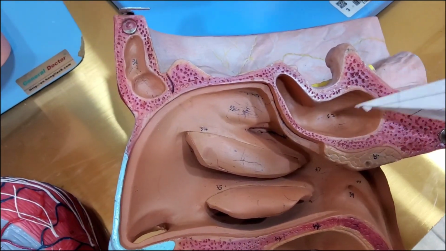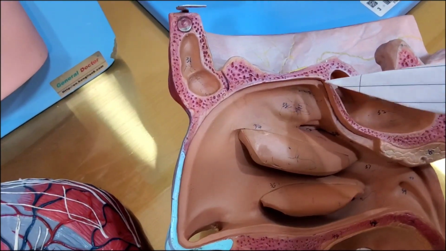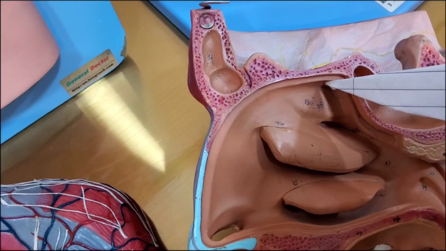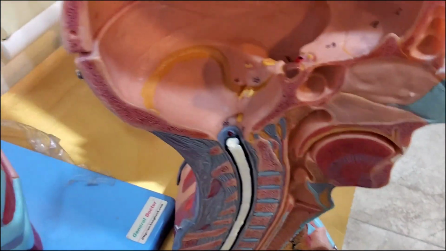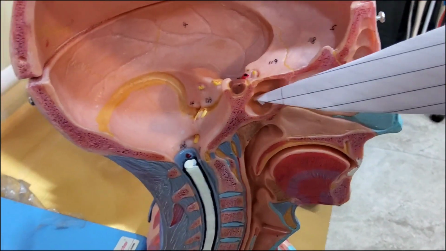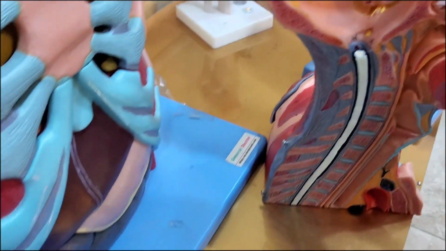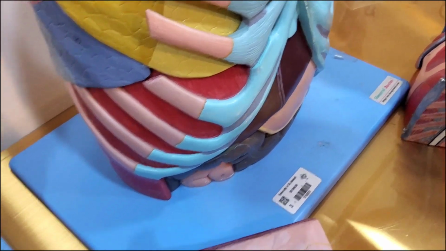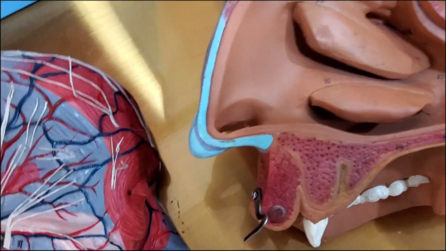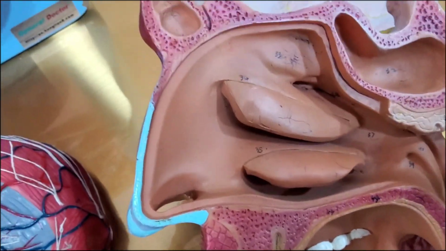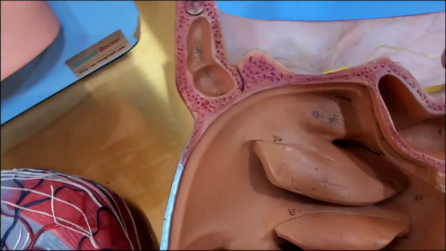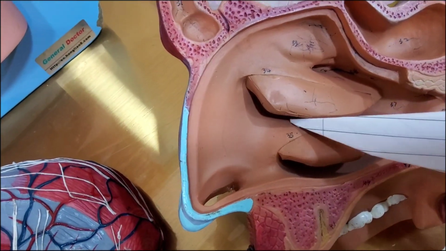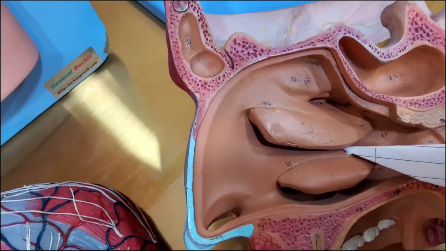As you see, this is the sphenoidal sinus, which opens here in this part, which is called the sphenoethmoidal recess. This is the sphenoidal sinus, which opens in the sphenoethmoidal recess. Okay. For the other sinuses, here we have the frontal sinus, and here we have the maxillary sinus. Both these sinuses open in the same meatus, which is the middle meatus.